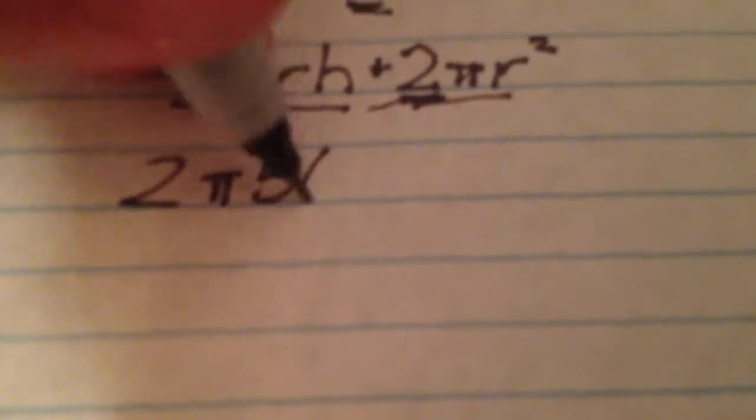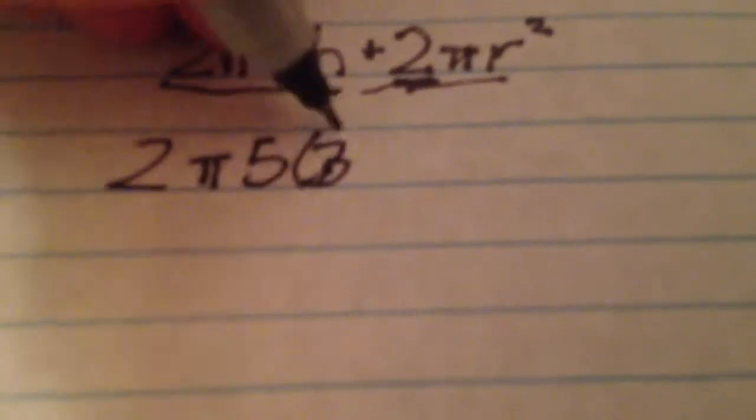Simple substitutions. Let's say the radius is 5 and the height is 3.